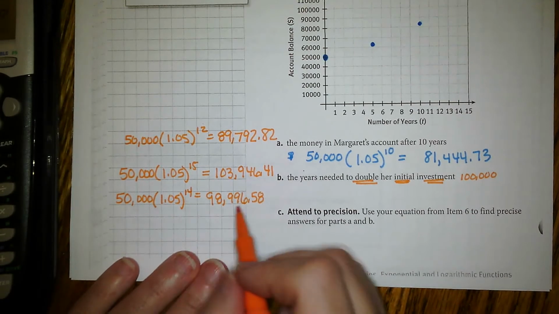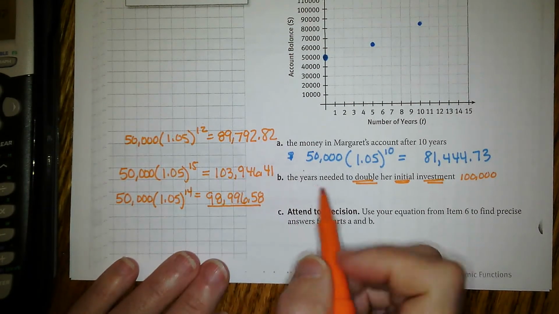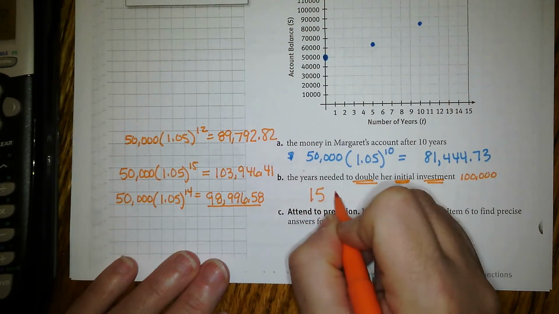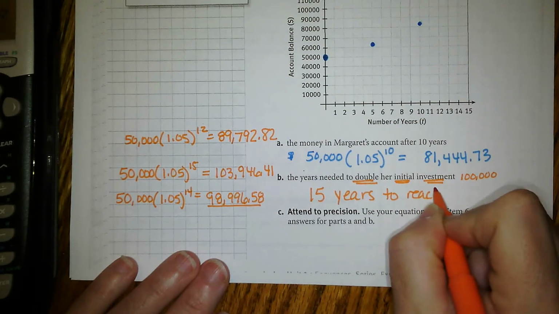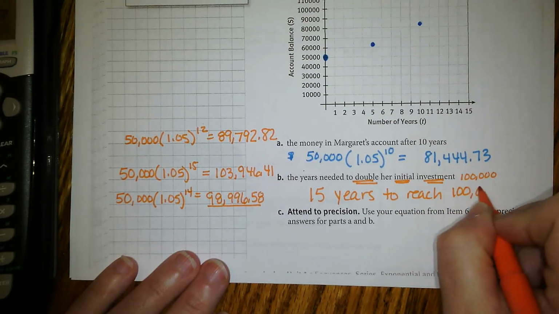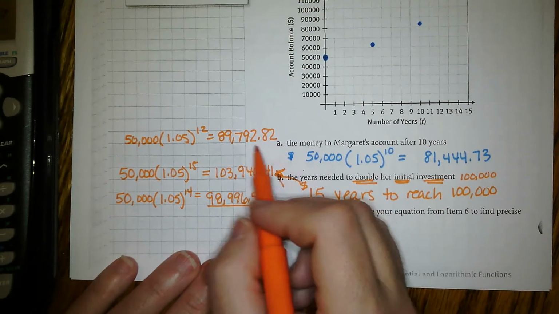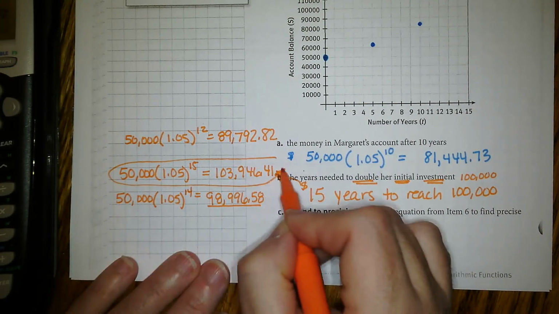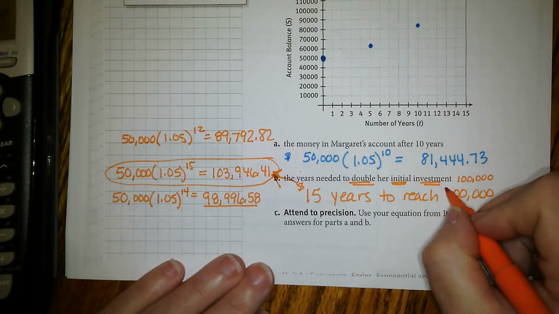Well, after 14 years, she doesn't make it. It's not enough. So in order for her to double her investment, she's going to need a total of 15 years to reach 100,000. Now, she's going to get a little bit more than that. Like I said, the amount that she's going to get is going to be 103,000. But 15 years, that's what it's going to take to reach $100,000.